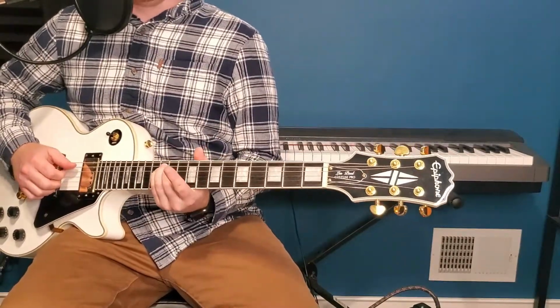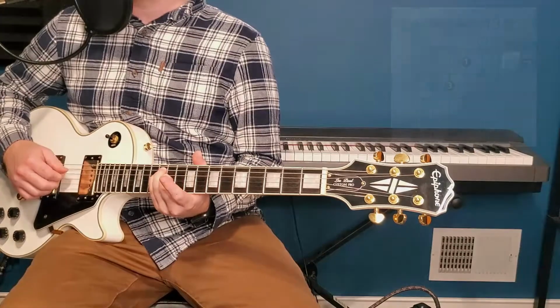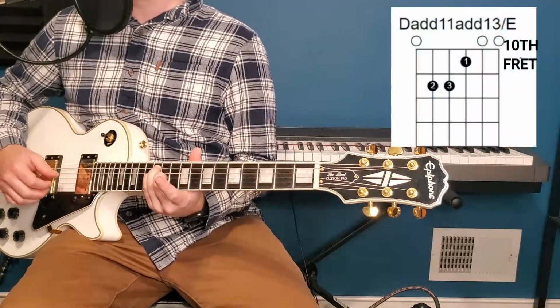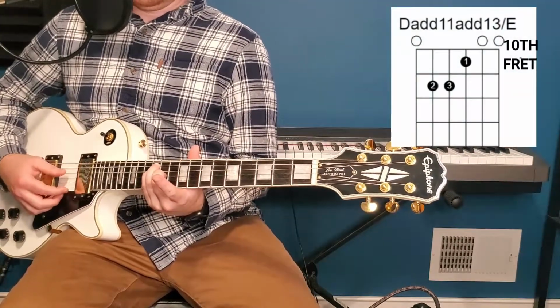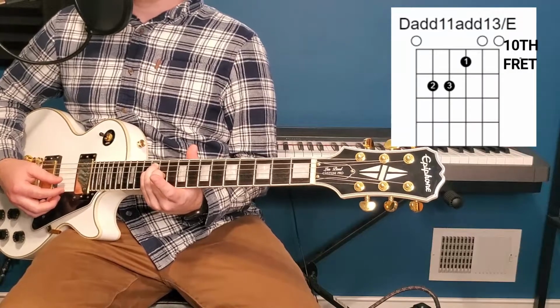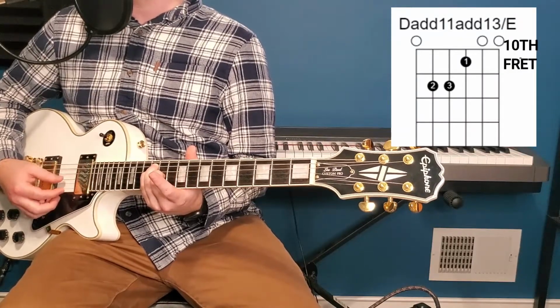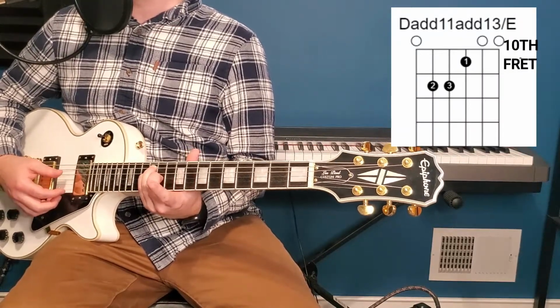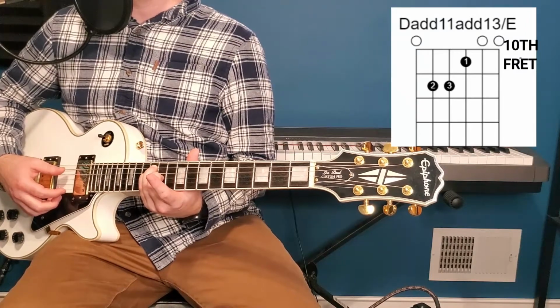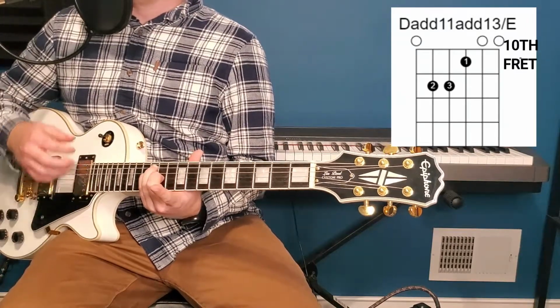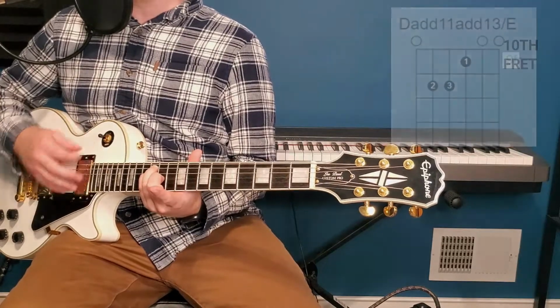We're going really high now. We're going up to the 12th fret and the 11th fret. So we'll have A, we'll have D, and we'll have G flat or F sharp. So almost like a D chord. It's an F sharp. I gotta know my theory. And we have the open B and the E as well.